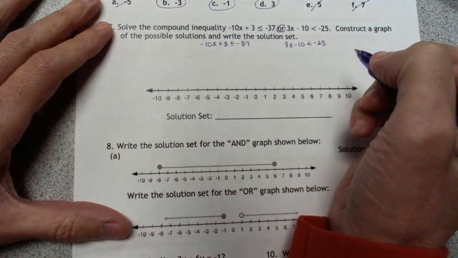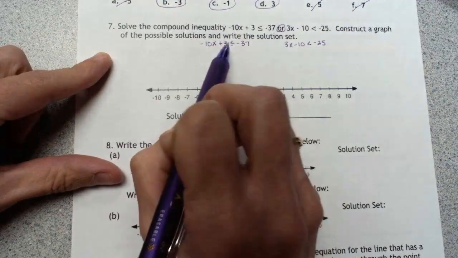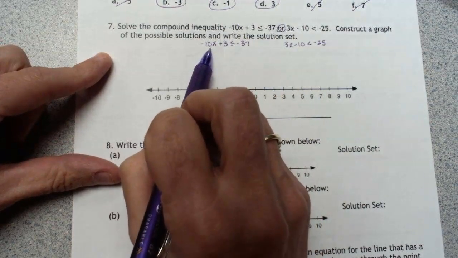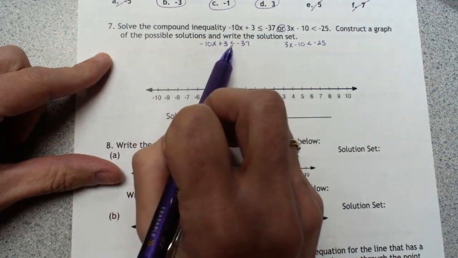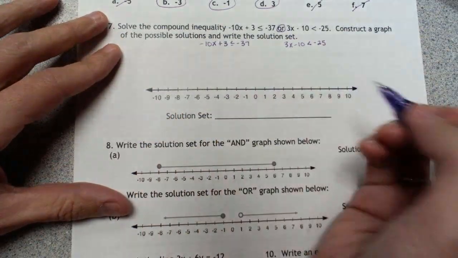And I know right now you're thinking, well, they're both less than. How can that be an OR? Well, this one's got a negative coefficient in front of x, so we're going to end up having to flip that inequality. So this one's actually going to turn into a greater than or equal to.